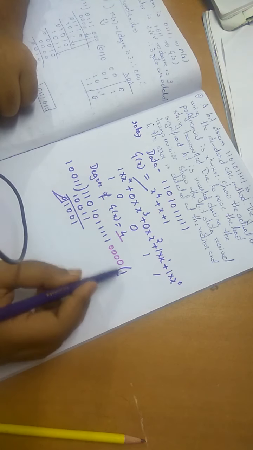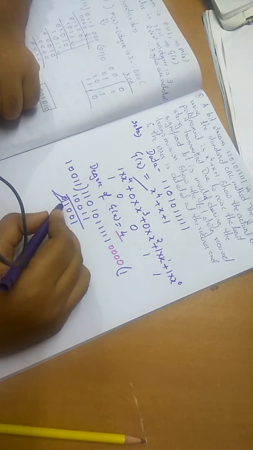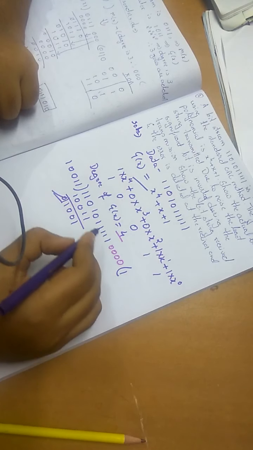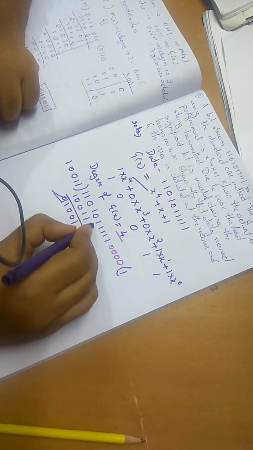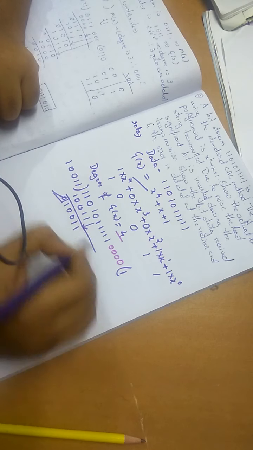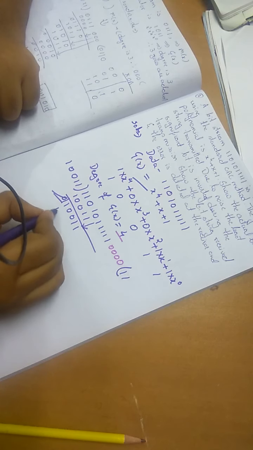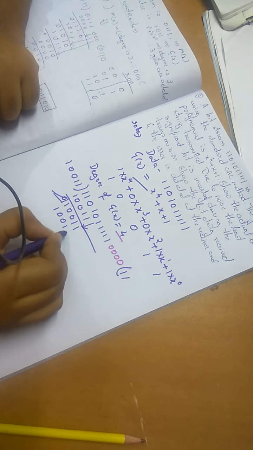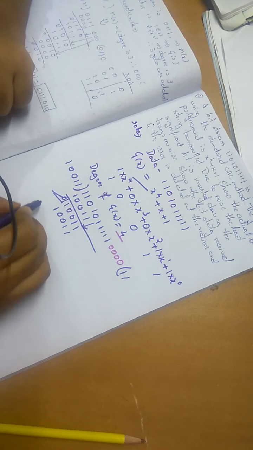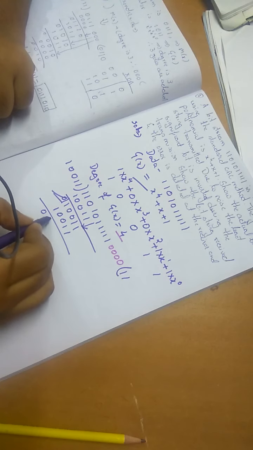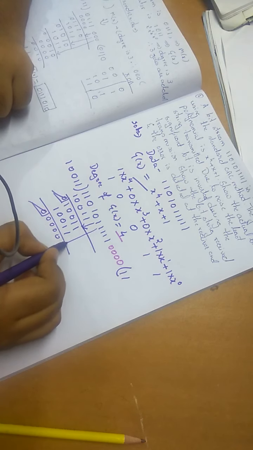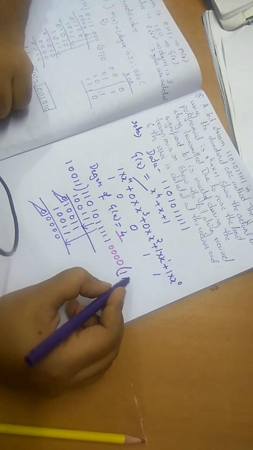Based on that we have to choose the divisor. So 1 is there. Again next, taking the 1 below, 1 0 0 1 1. Okay, 0 0 0 0 0. So this bit will be removed. Taking the 1 below here.